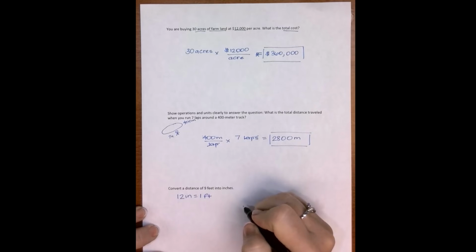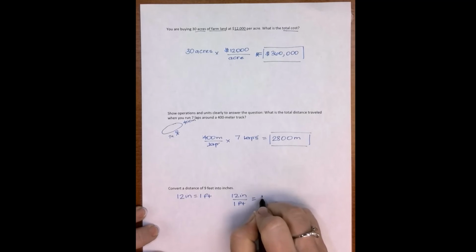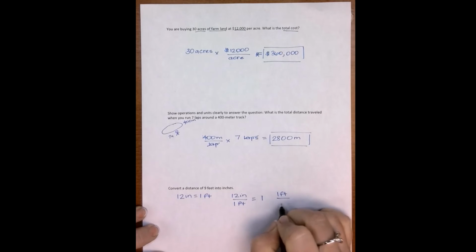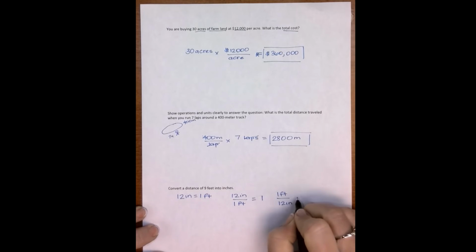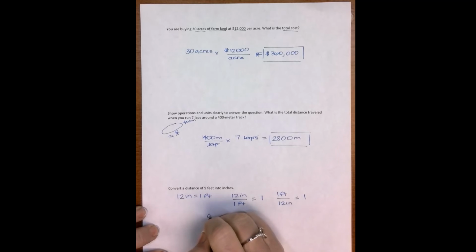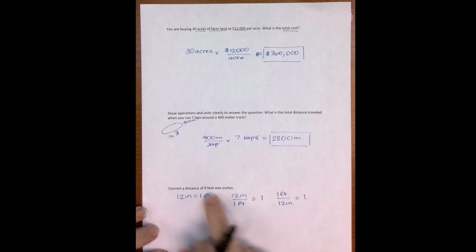So we know that 12 inches over 1 foot is equal to 1. And it also means that 1 foot over 12 inches is 1. And the way I write it depends on which way I need to go, from inches to feet or feet to inches. So I have 9 feet, and I want to know how many inches it is, so I need to put feet on the bottom in my conversion.